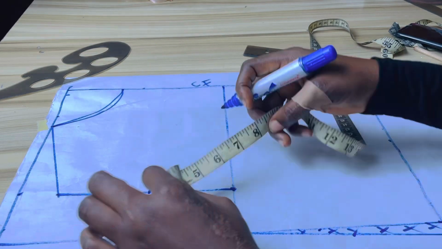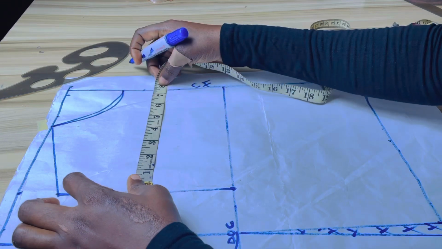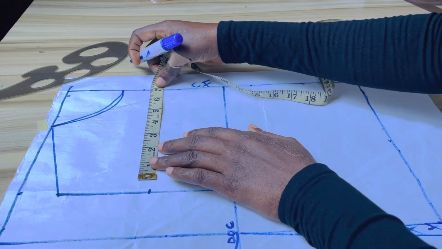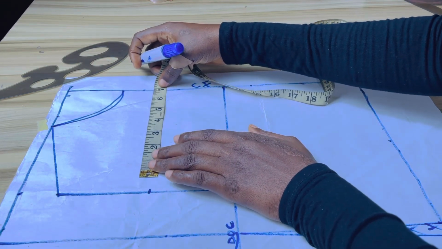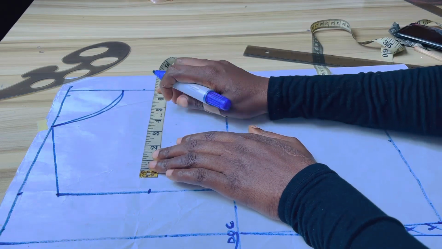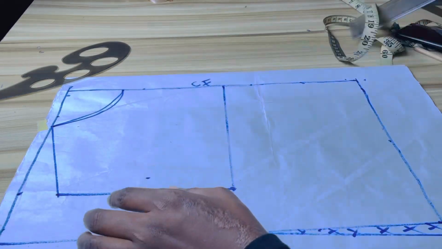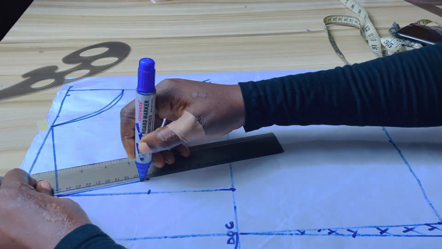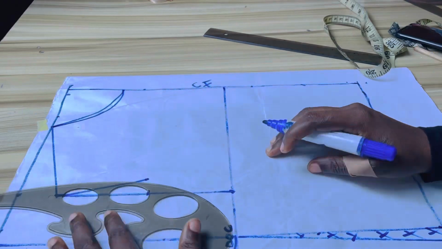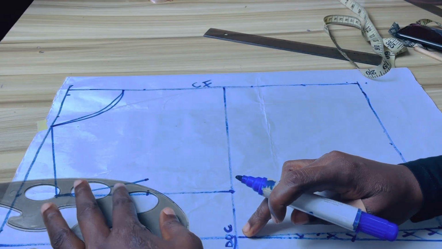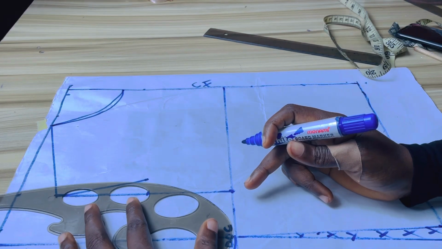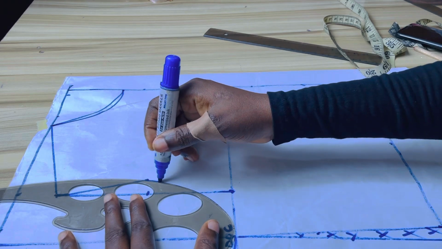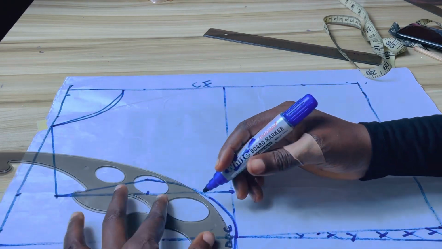Then we impute our front width measurement. Our front width measurement is 13 divided by 2, that's 6.5. We connect together like so, first with a ruler, then we do the rest with our curved ruler, and we've been able to create the perfect armhole for our front and our back panel.